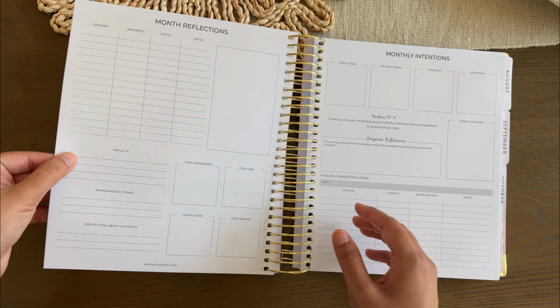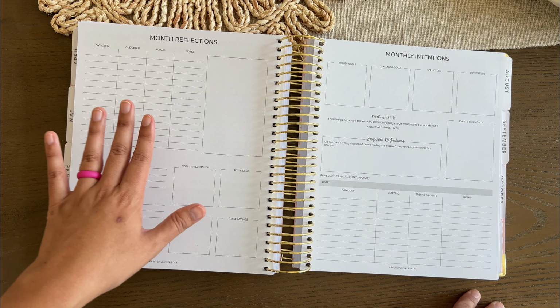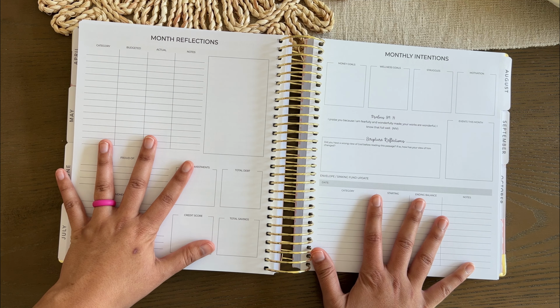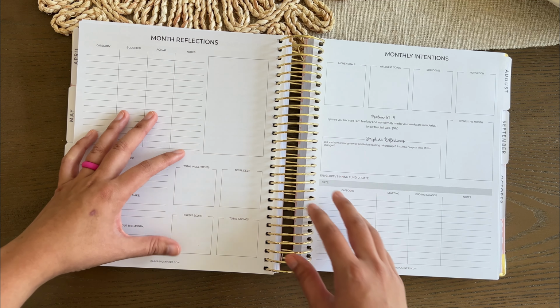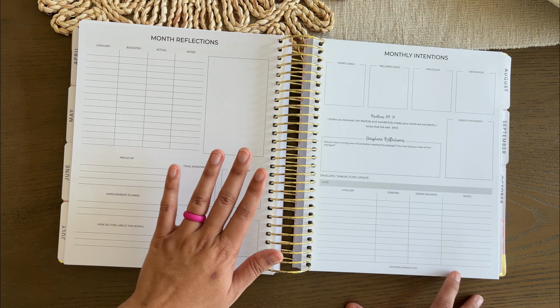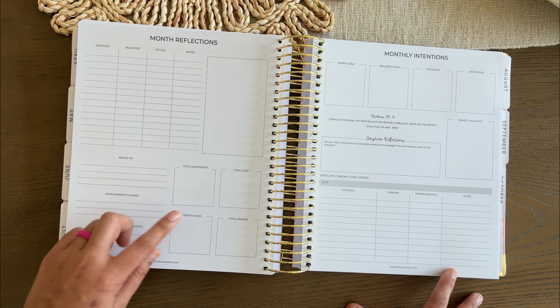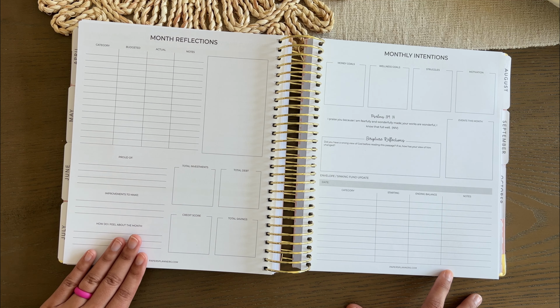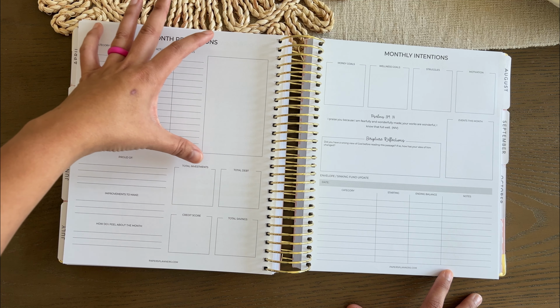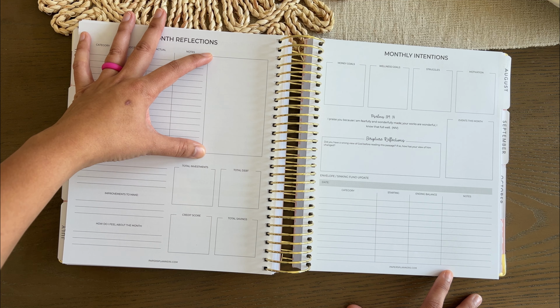And the last page of the month is the monthly reflections, which is where you can do many different things. So either you're a numbers person and you just want to see the numbers, like how much debt, what is my credit score, what's my savings, whatever, you can do this. If you're someone who likes to also do reflections and check the heart and all that stuff, you can do that here. Then if you have something that you're doing on your own, you can use this blank box.